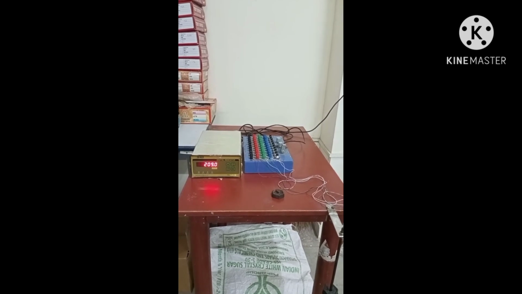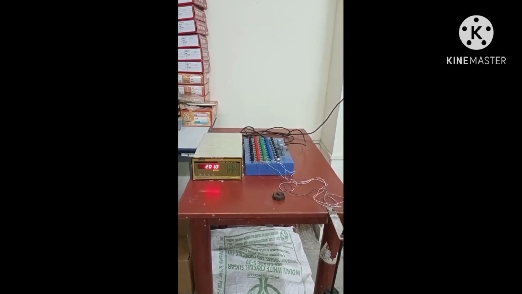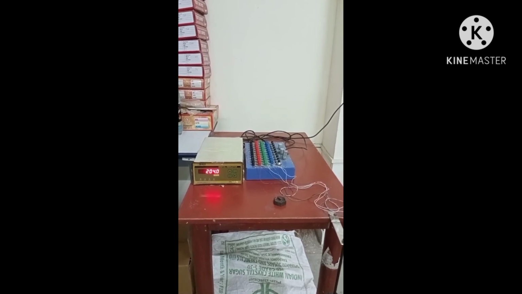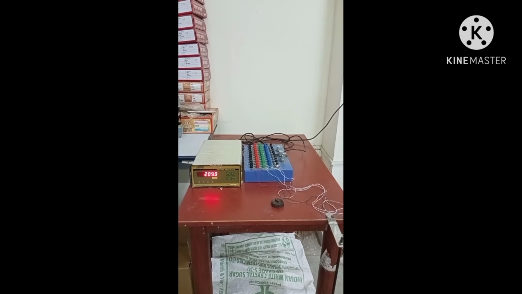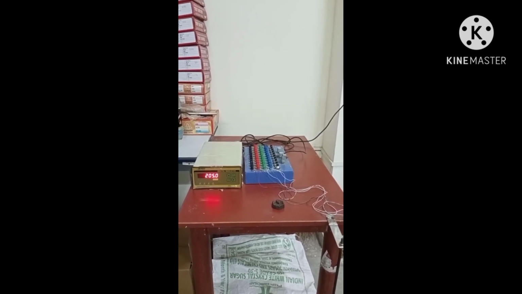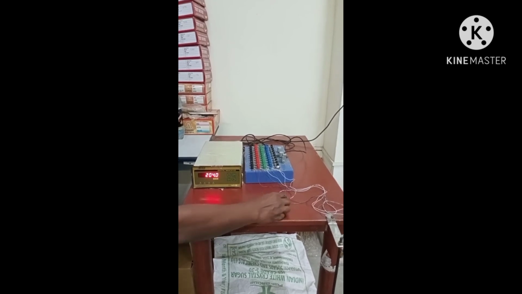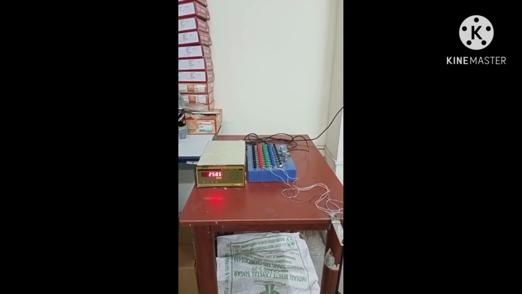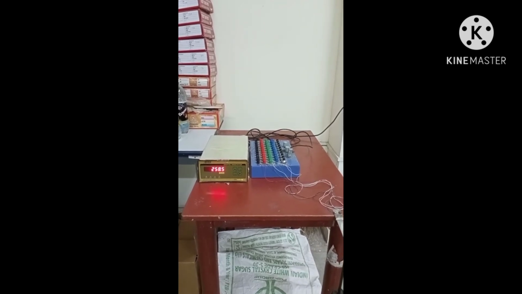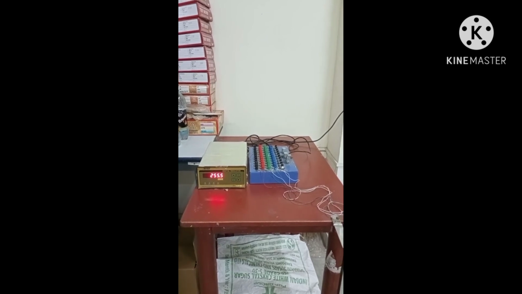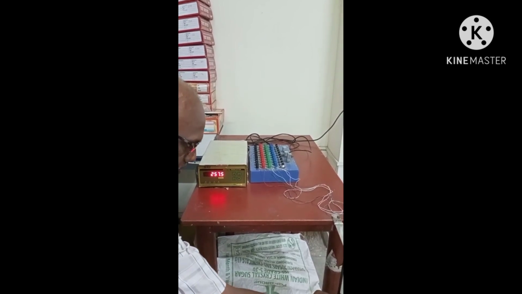For 400 grams, it is 204.5 into 10 power minus 6. For 500 grams, 258.5 into 10 power minus 6.